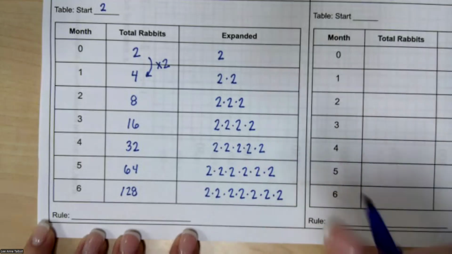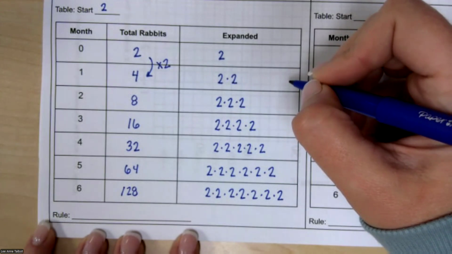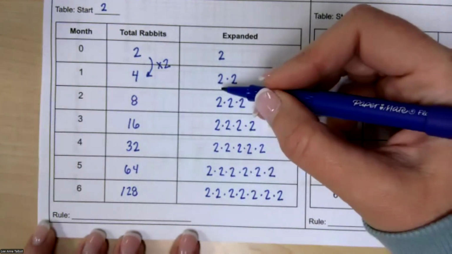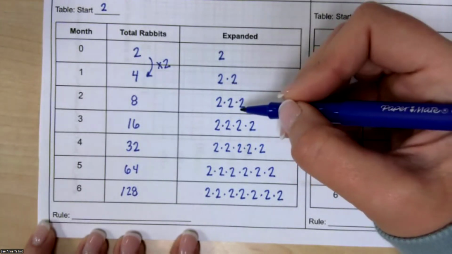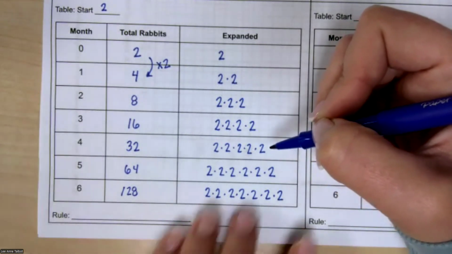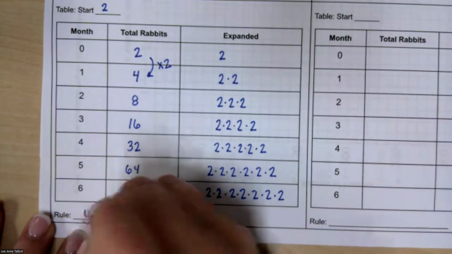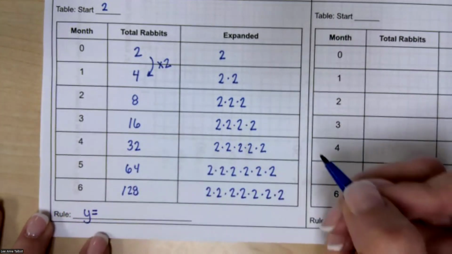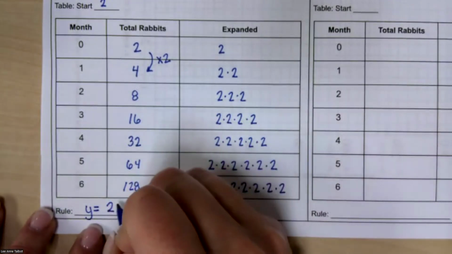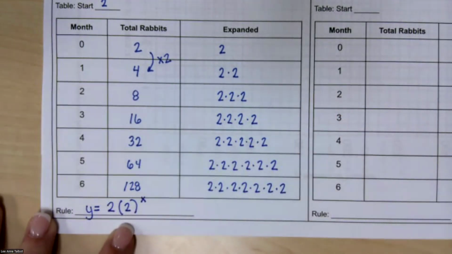Okay, now over here, I want to just make a note that this is 2 squared and this is 2 cubed. This is 2 to the 4th and this is 2 to the 5th. But the way we write the rule is a little different. So y equals, and what you do, this is called ab to the x. You put the start in the front, then the multiplier, and then to the x.